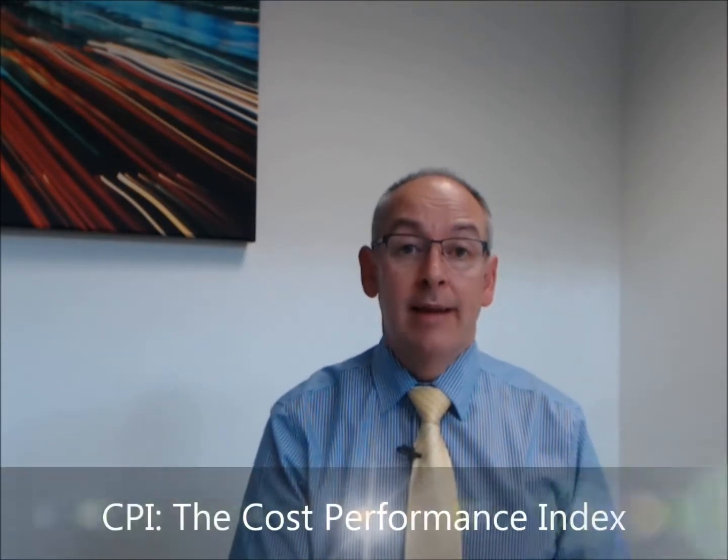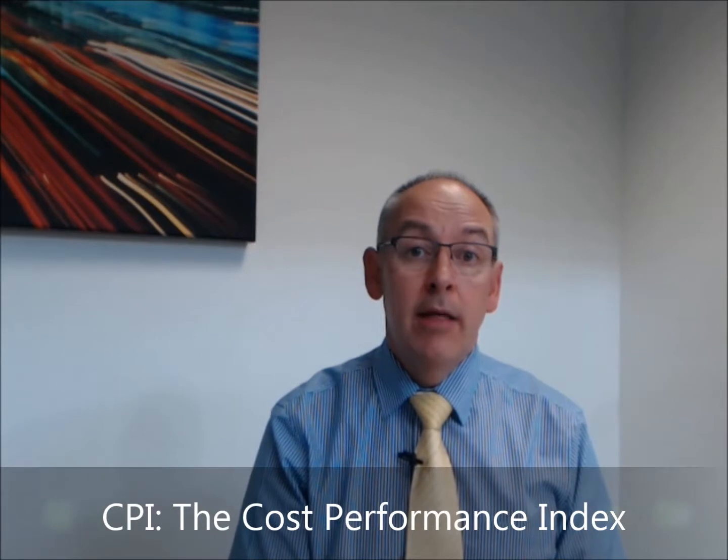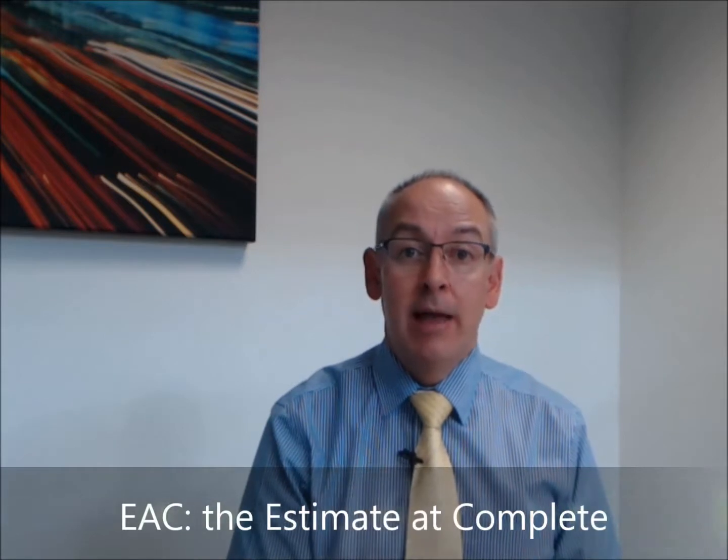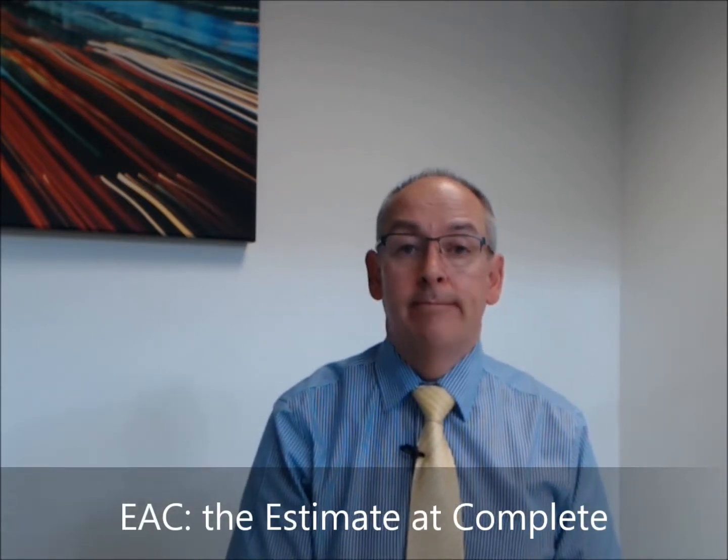At the start of the project, we know our budget at complete. And during delivery, we need to track whether there's going to be a variance at complete based upon the budget. Now, the earned value indicator, CPI, the cost performance index, gives us a metric that we can quickly calculate the estimate at complete based upon the budget at complete and how efficiently we are working.